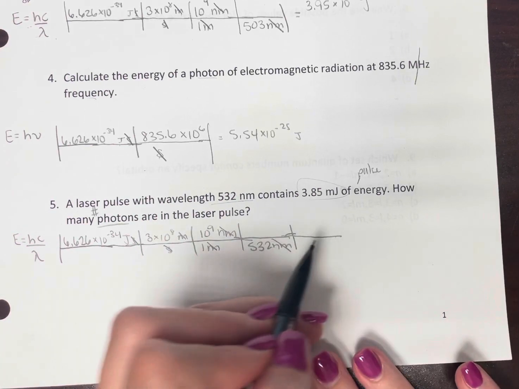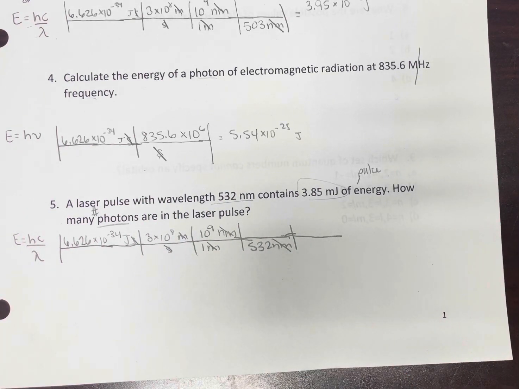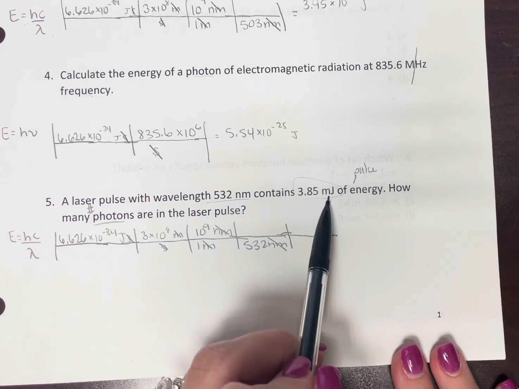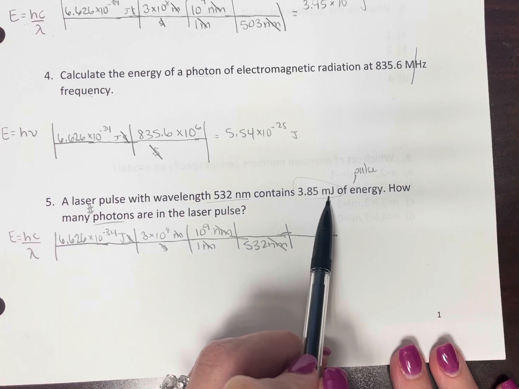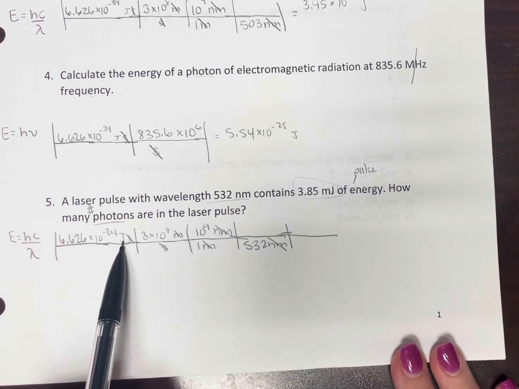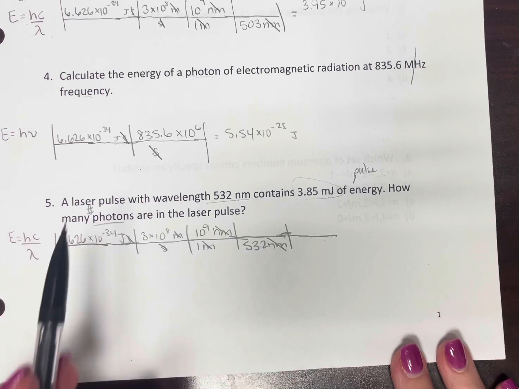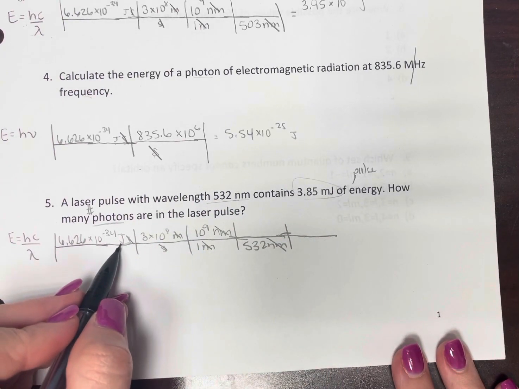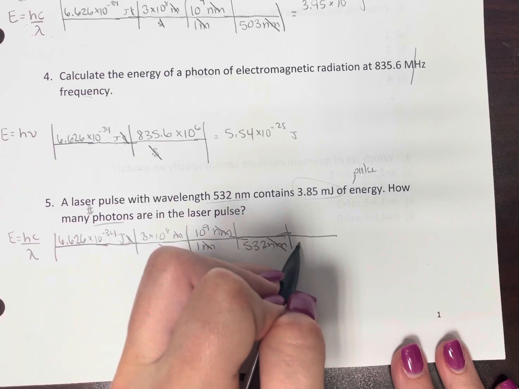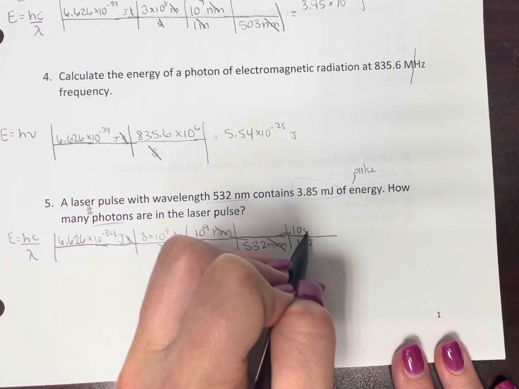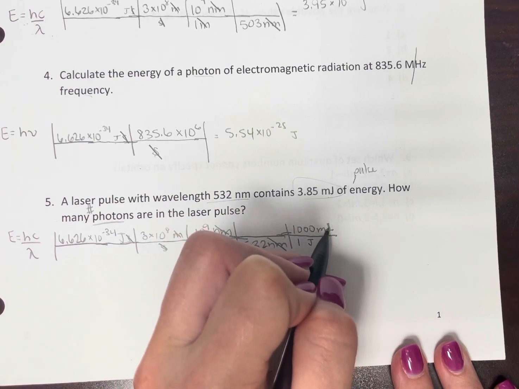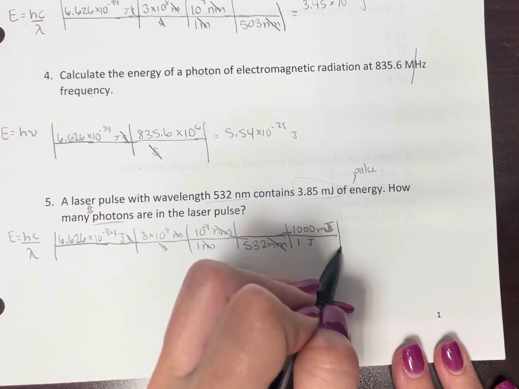All right. Now, what we can also do is notice this pulse unit is given in millijoules, and I'm going to get an answer in joules. So I'm going to go ahead and convert this while I'm on here and say, 1 joule is 1,000 millijoules, not milliliters, joules.